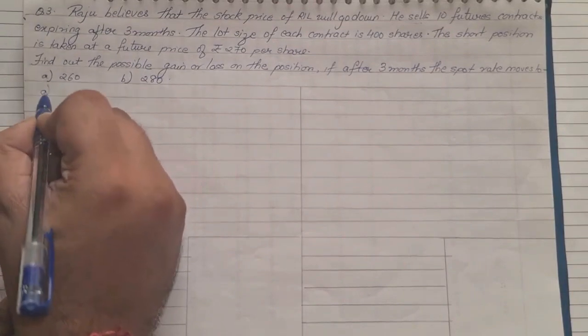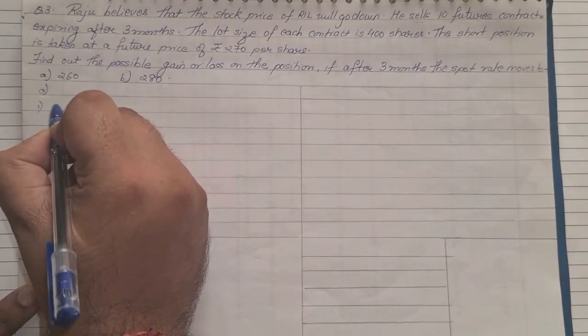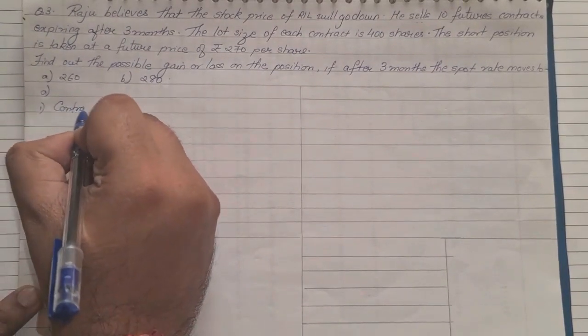First, we'll solve the first A part. Again, steps remain the same. We'll start with the first contract price.